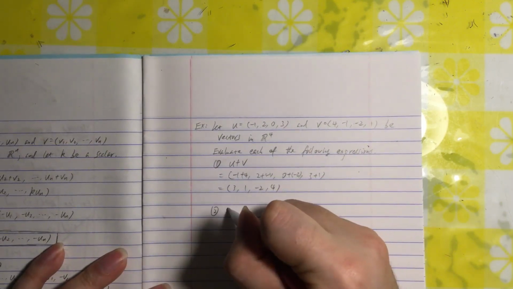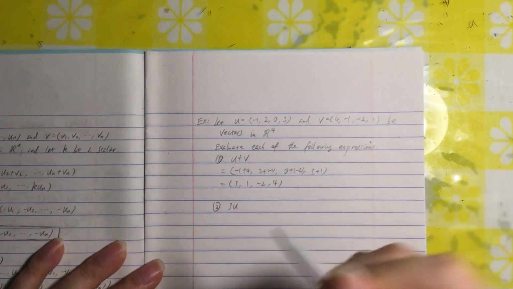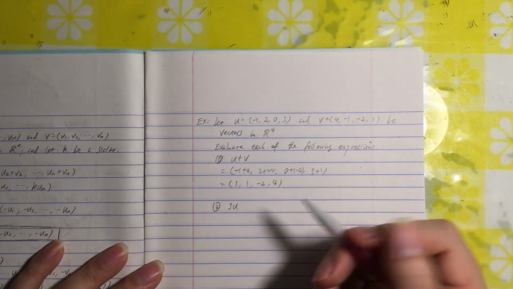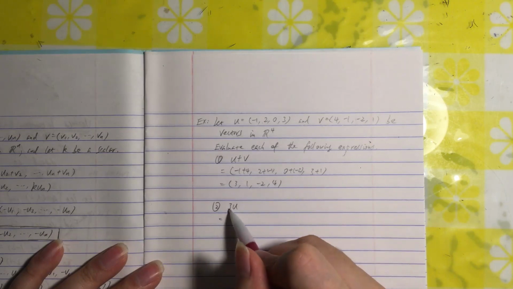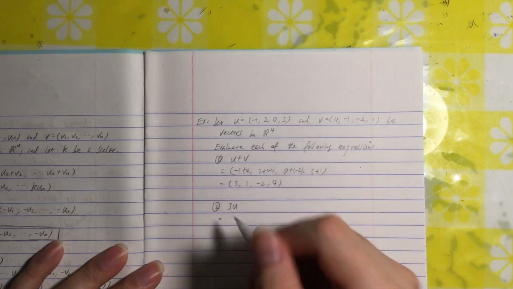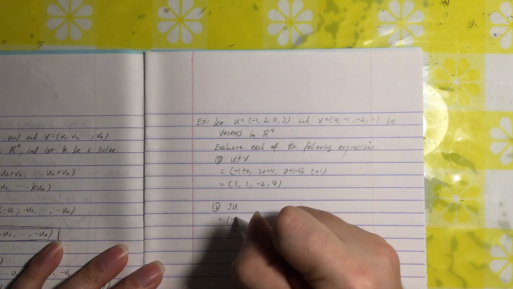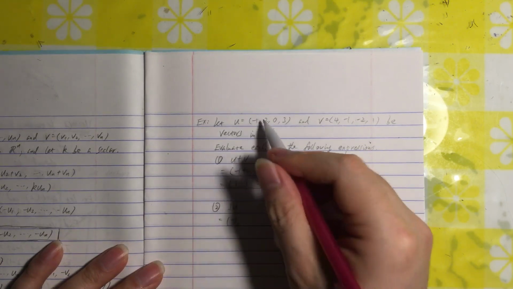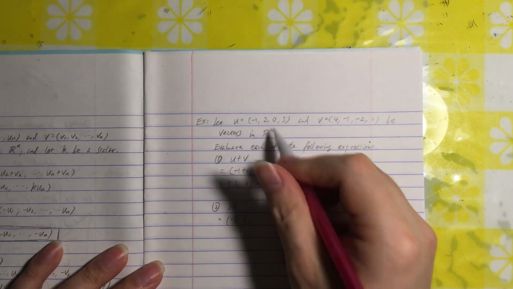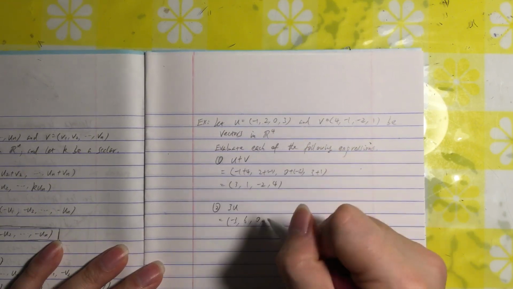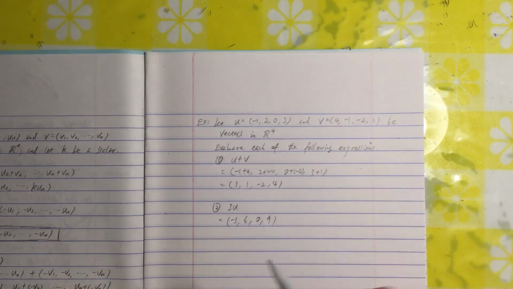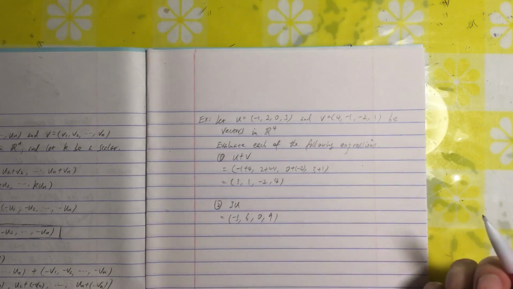Next, how about the vector 3u? That's scalar multiplication. We multiply 3 to each component in vector u. I get 3 times -1, which is -3. 3 times 2, that's 6. 3 times 0, that's 0. 3 times 3, that's 9. That's how we multiply 3 to vector u.